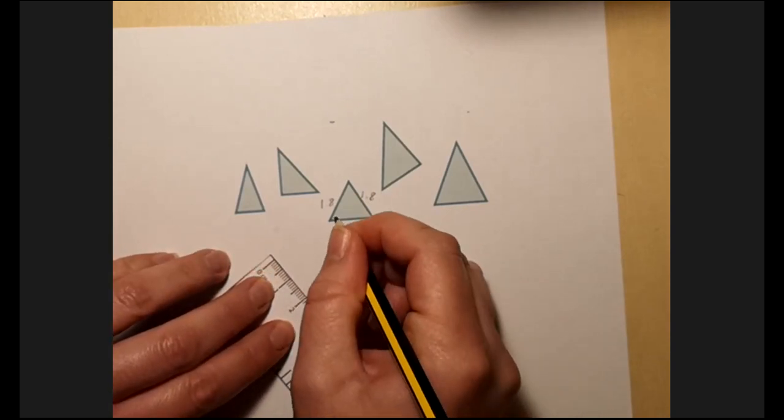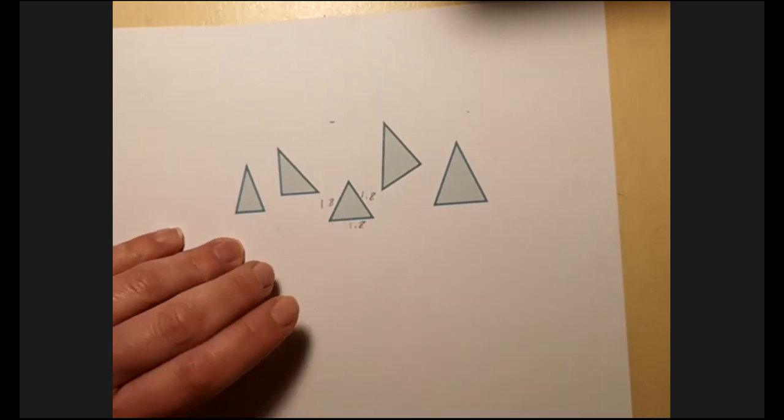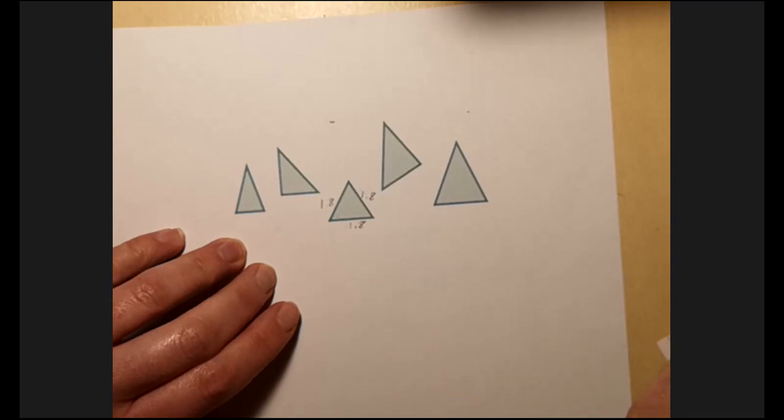Now, this also means that all of the angles inside should be equal, because if we've got equal length sides meeting at a vertex, then we've got equal angles.